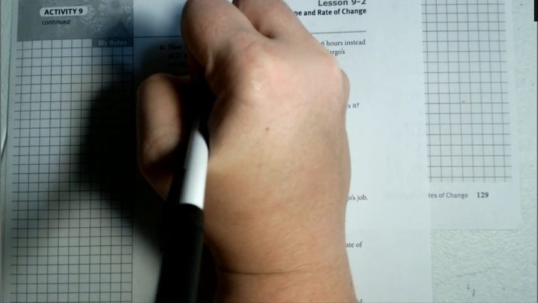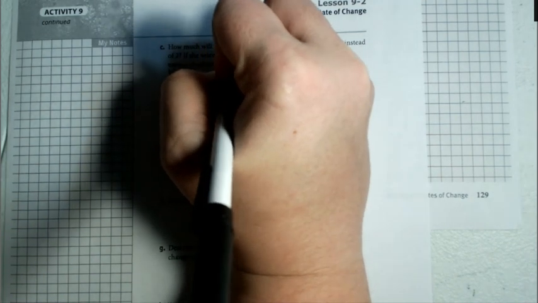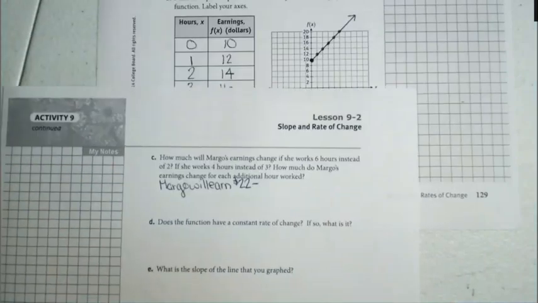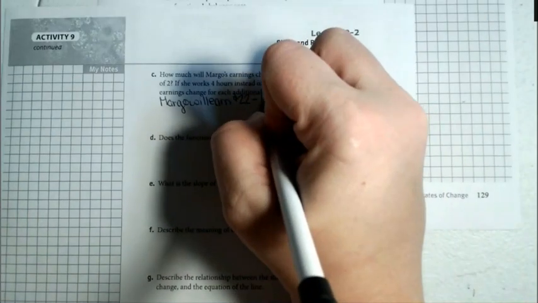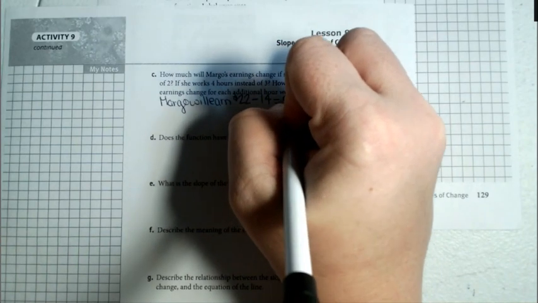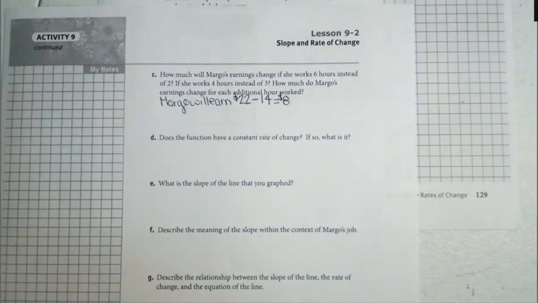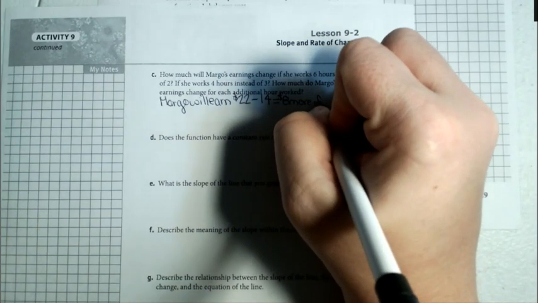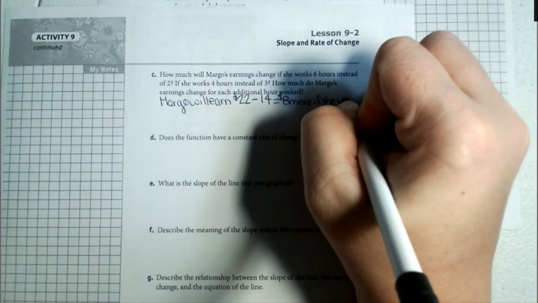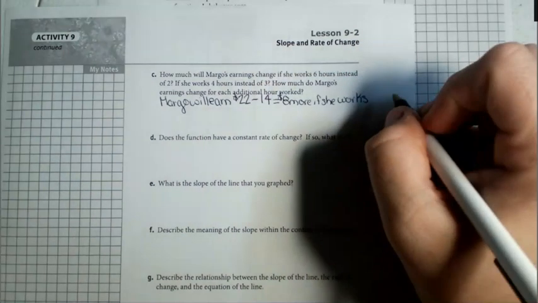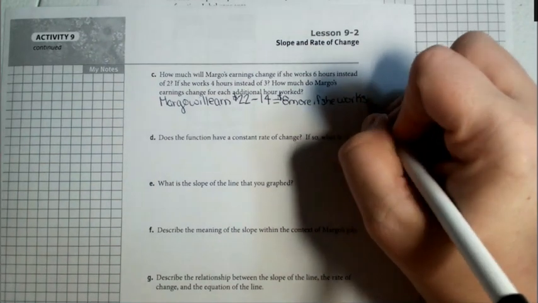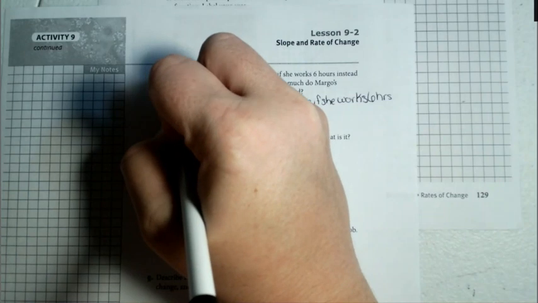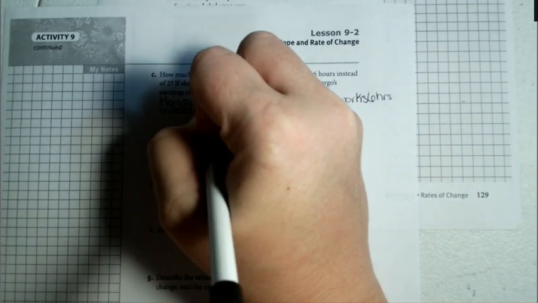So Margot will earn $22 minus, if she works 2 hours, she only earns 14. So that would be an $8 difference. So $8 more if she works 6 hours instead of 2 hours.